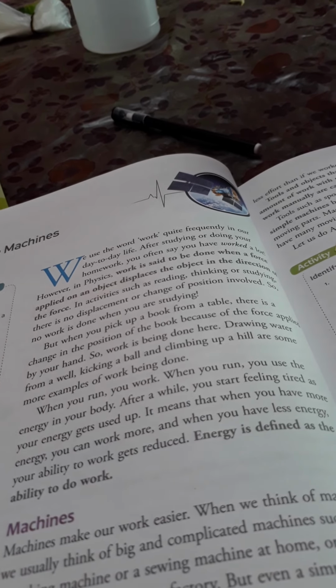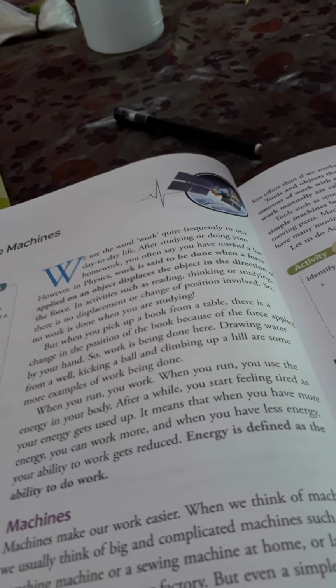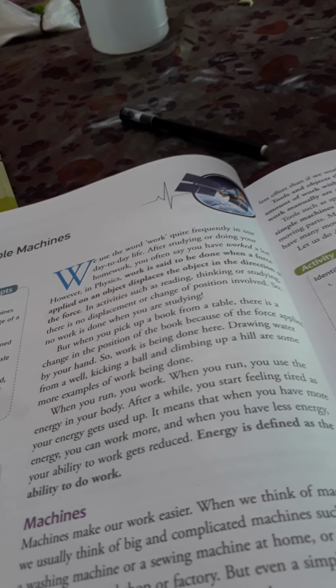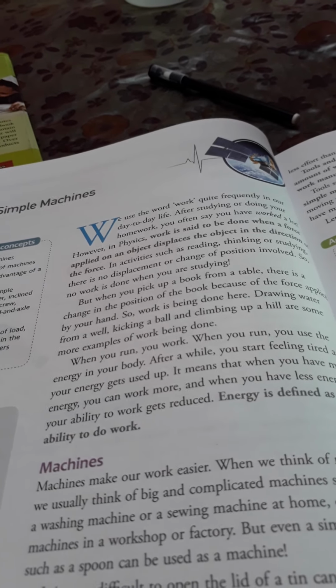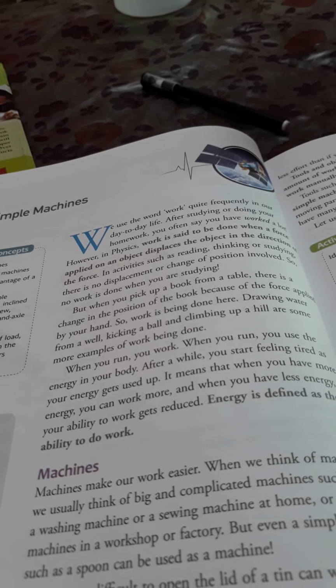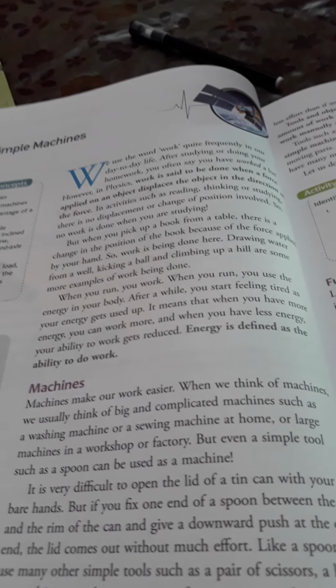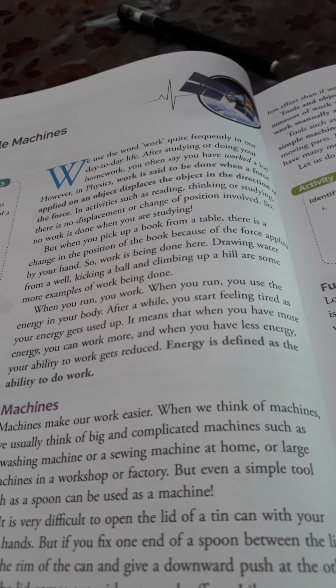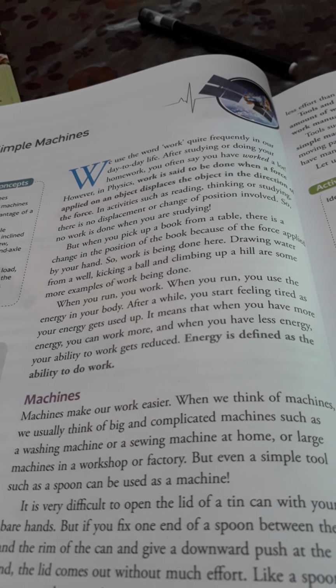Animals and humans get energy from food. Now you can understand how these are related: for doing work we need energy, and we get energy from our food. Now let's talk about the machine. So what is a machine? A machine makes our work easier. That is the basic idea about a machine.